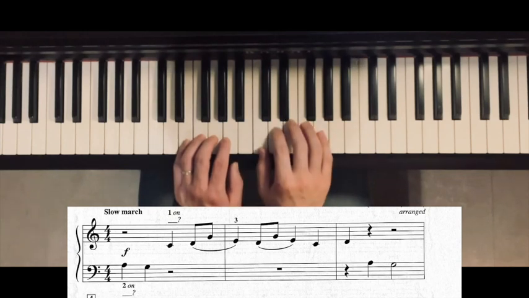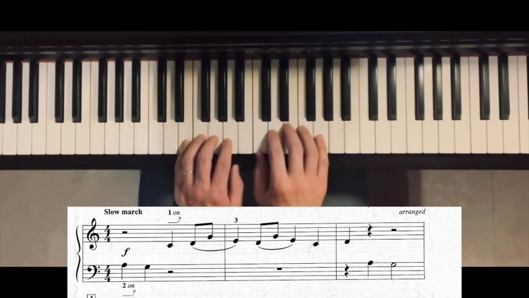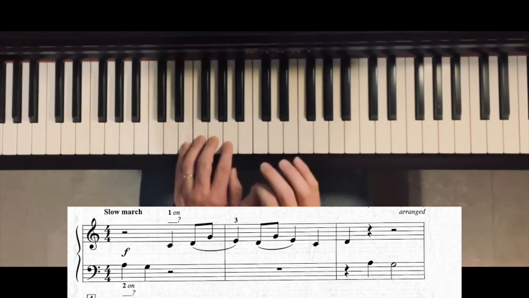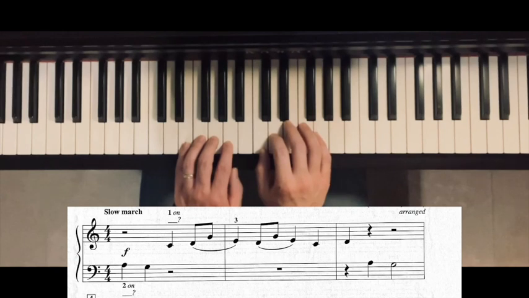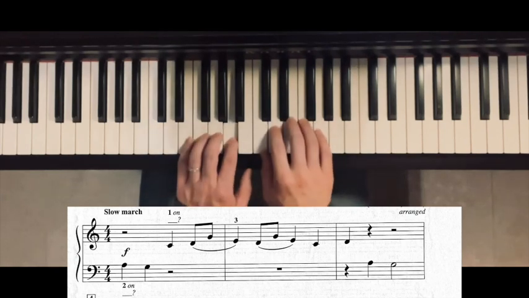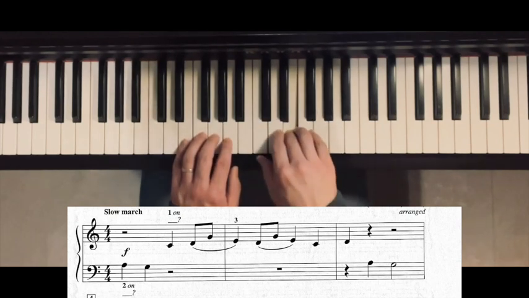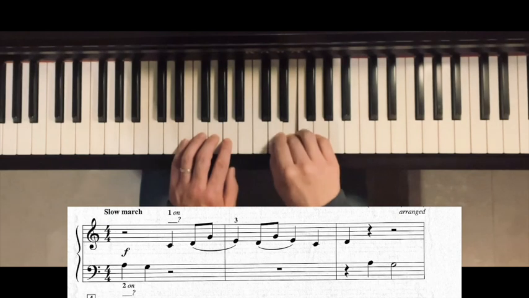The last thing to know is you see those slurs in there. Make a difference between the slurs and the notes that aren't slurred. I suggest putting a small separation in between the notes that aren't slurred and really connecting the slurred notes like this. Just play them long. They're not staccato, slurring that. Long but separate.